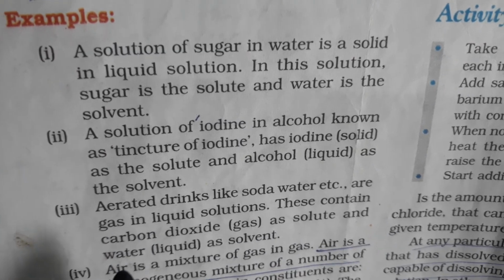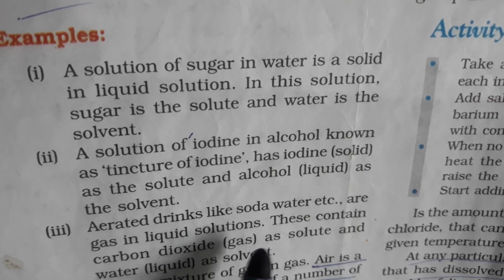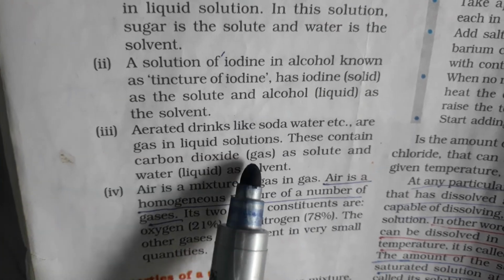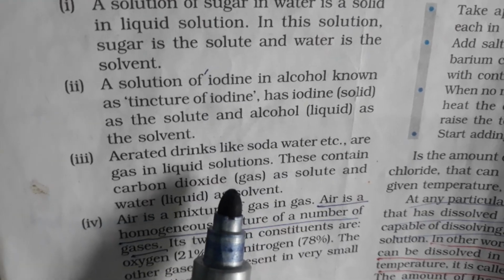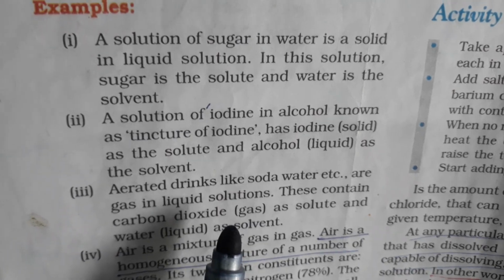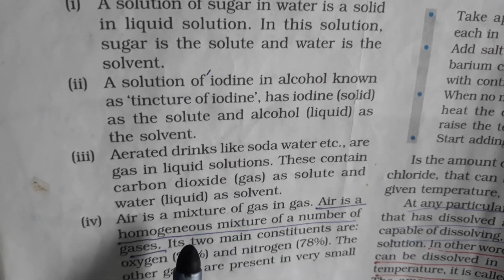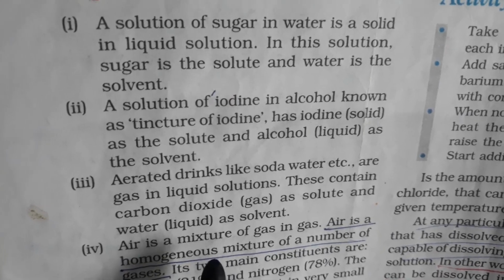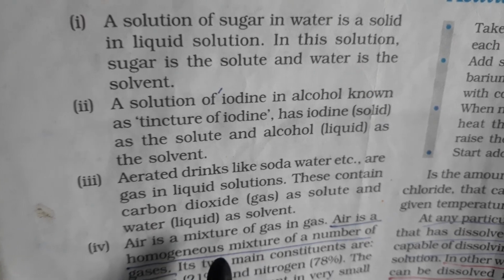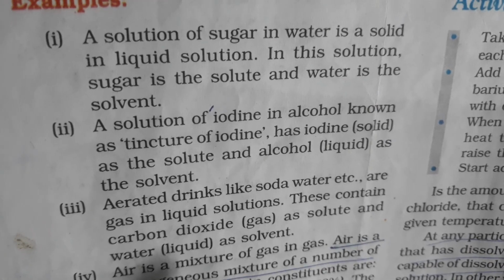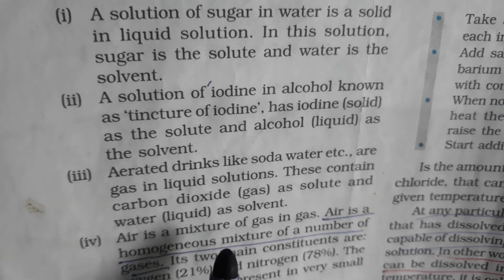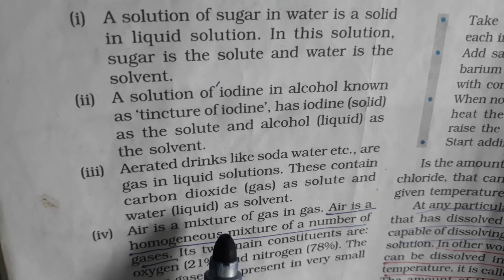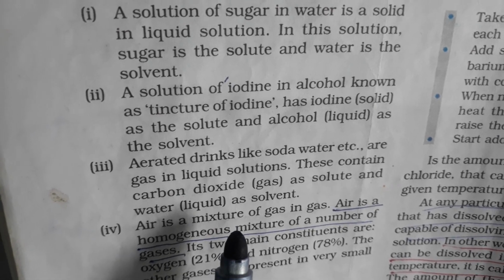See the third example. Aerated drinks like soda water, etc., are gas in liquid solution. See, एरेटेड ड्रिंक्स जैसे कि कोल्ड ड्रिंक्स हो या सोडा वाटर वगैरह हो गया, इसमें क्या होता है कि गैस, जैसे कार्बन डाइऑक्साइड गैस इज डिजॉल्व इन वाटर. तो here gas is solute and water is solvent. Means solute is in gaseous form and solvent is in liquid form.